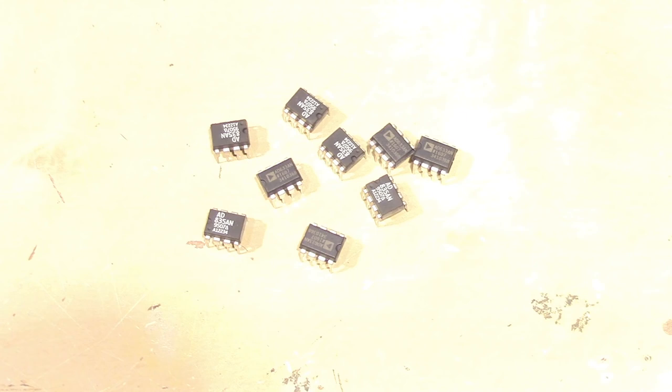And this is really just a very small sampling of what you can do with an analog multiplier. They really are very versatile chips. So look for them to be used in some of my upcoming projects.